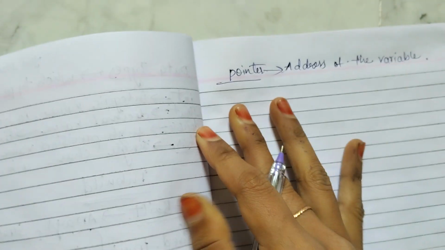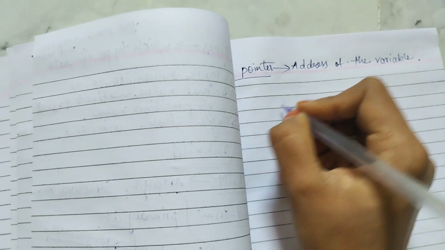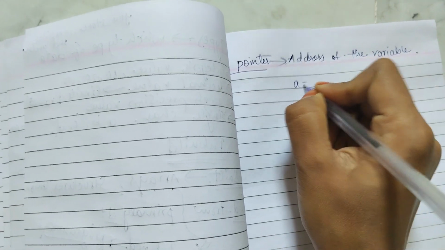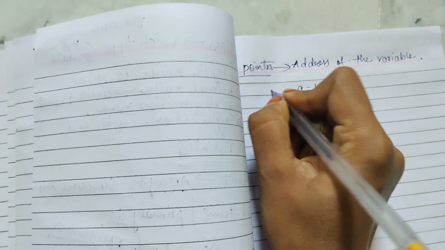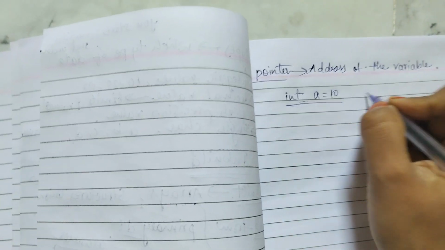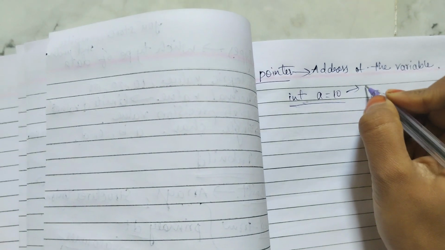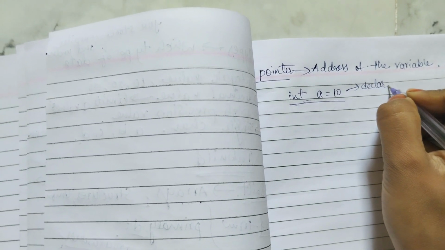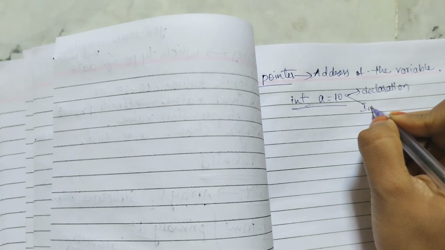Here for example, if I have int a is equal to 10, in this statement declaration and initialization both are done. I'll tell you declaration and initialization.